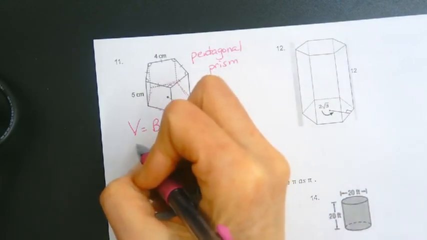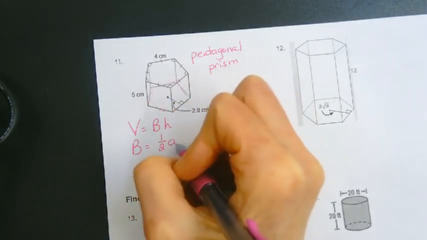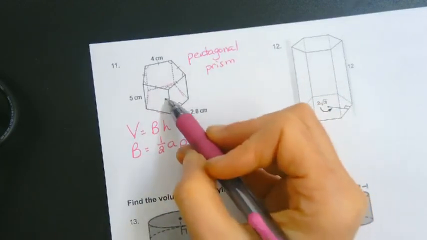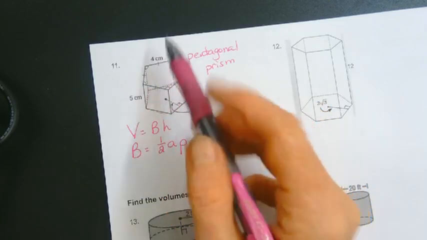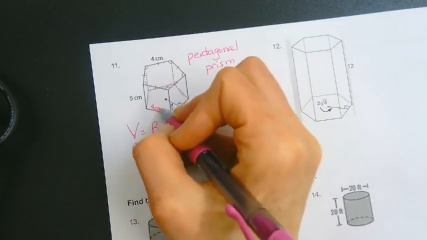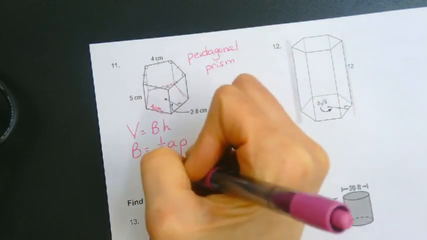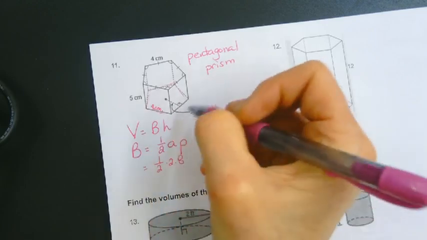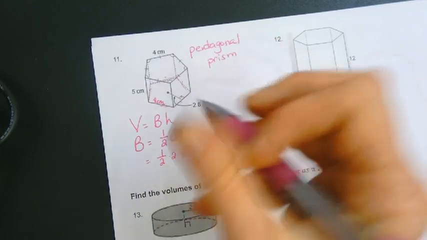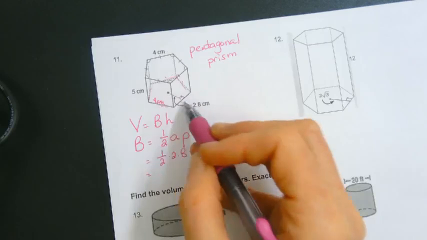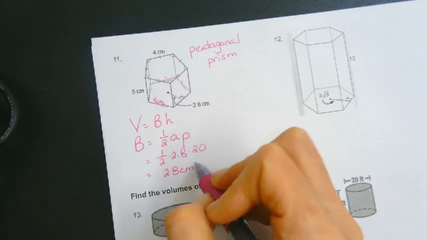The area of the base is equal to 1/2 apothem times p. So we have an apothem, and we can find the perimeter as well. If this is 4, then this side down here is 4. Okay, so 1/2, the apothem is 2.8. The perimeter, if this side is 4, this is 4, 4, 4, 4, 4, is 20. So the area is 1/2 times the apothem times the perimeter of 20. So that's 28 centimeters squared. Okay, so we found the area of one of the bases.